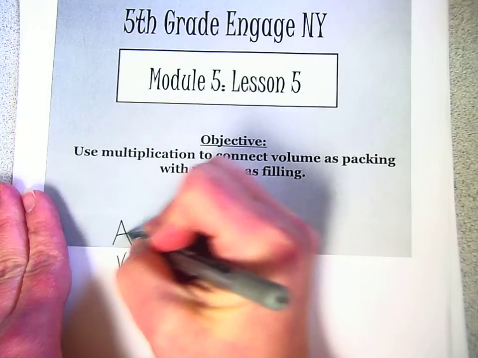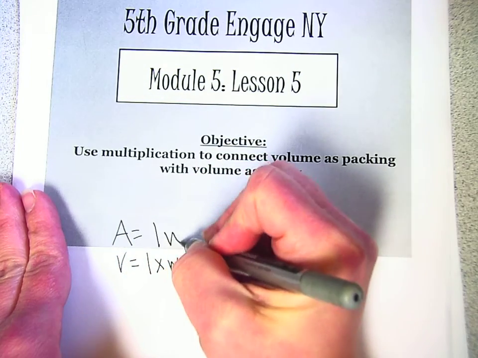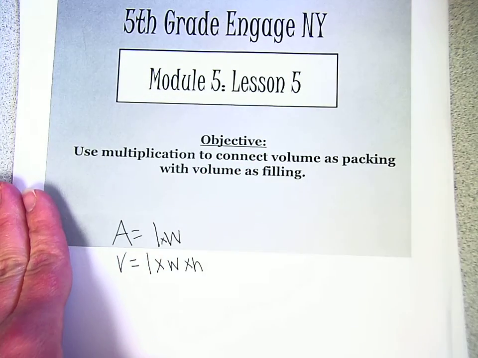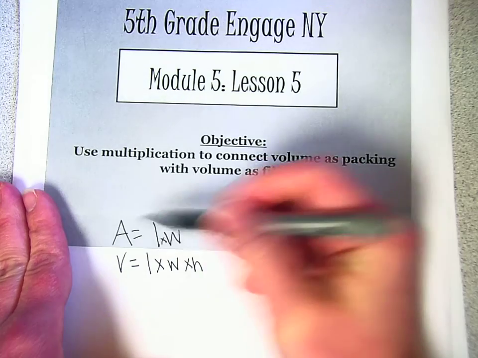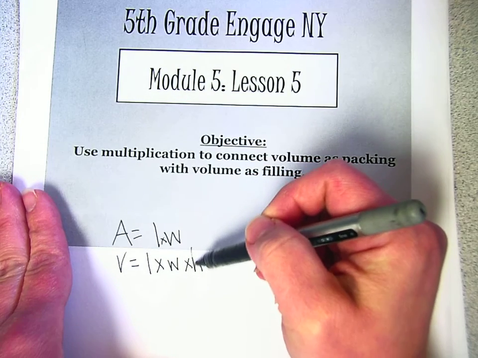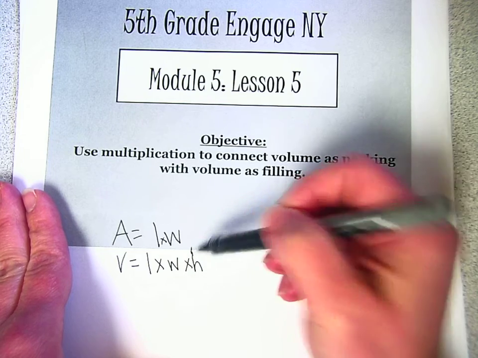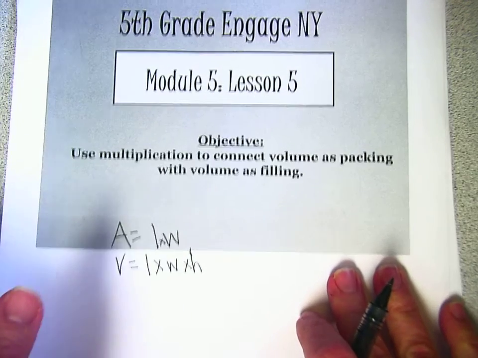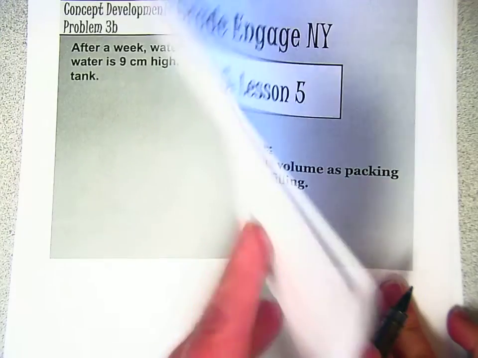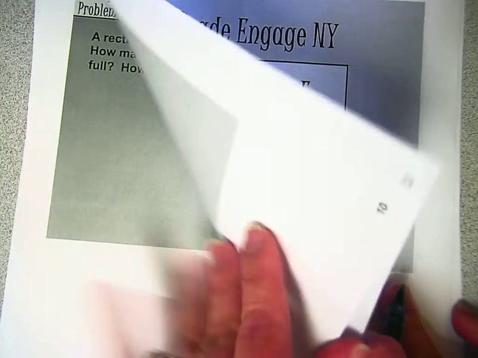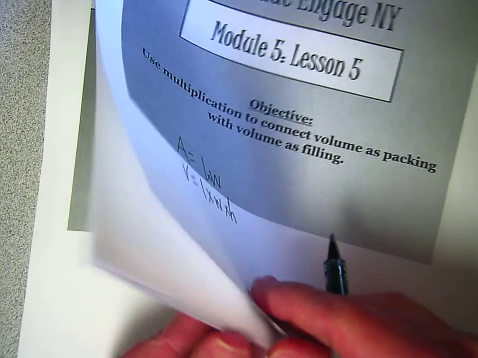If you remember, area is length times width. So you find the area of a layer, and then you simply count how many layers there are and multiply by that, and that is going to give you our volume. So let's go ahead and get started on today's lesson.